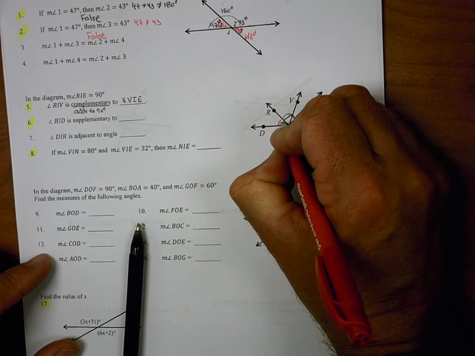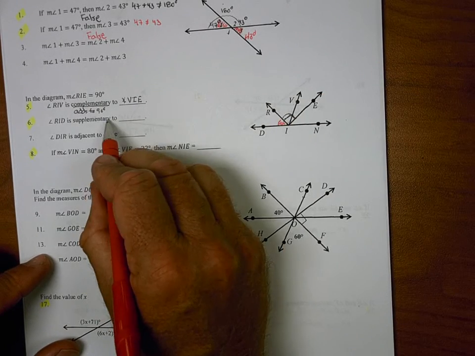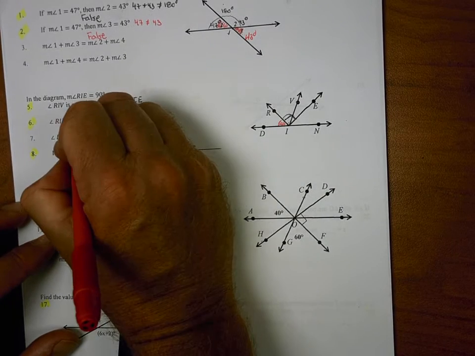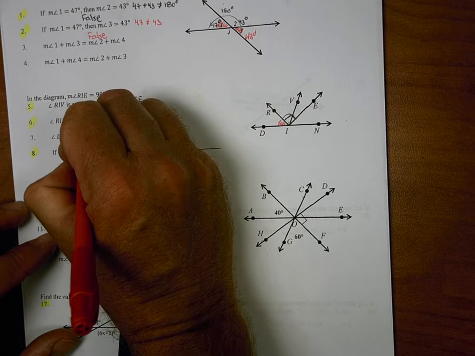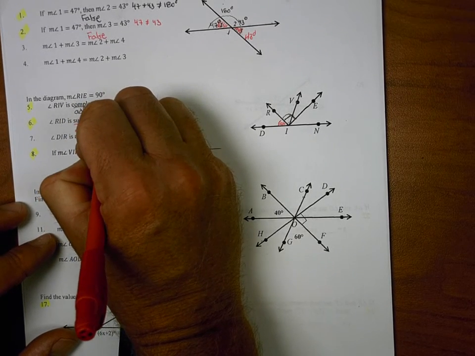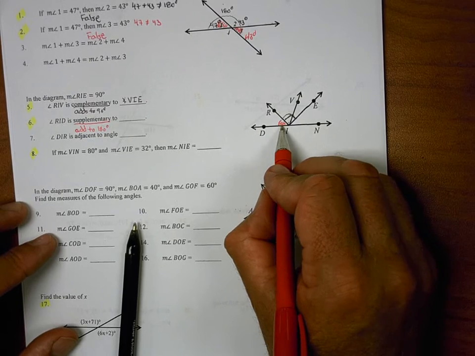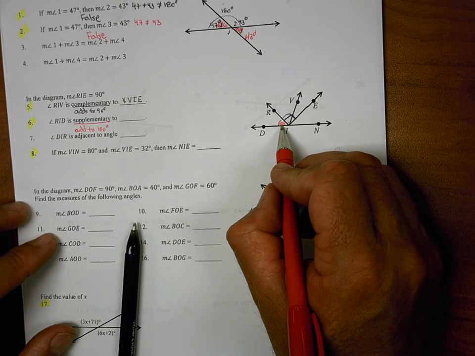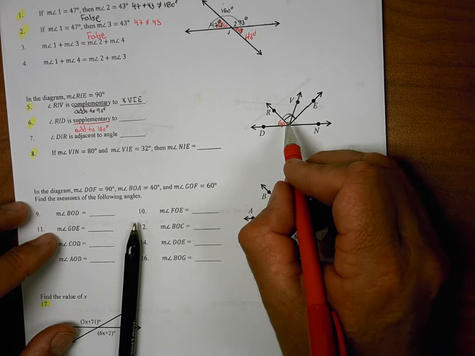Okay, number 6, angle RIG, that's that angle right there. It is supplementary to what angle? Remember, supplementary means that the angles have to add to 180 degrees. So for angle RID, which clearly is smaller than 180 degrees, what other angle would I combine with it to make 180 degrees?